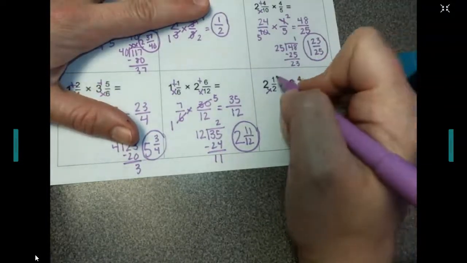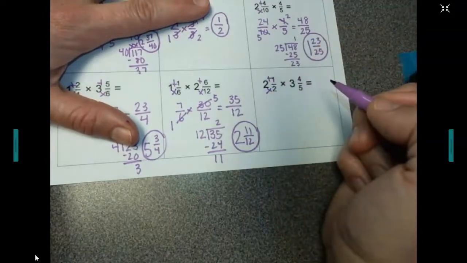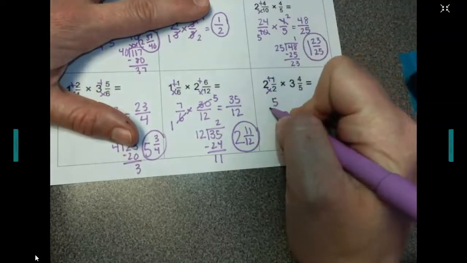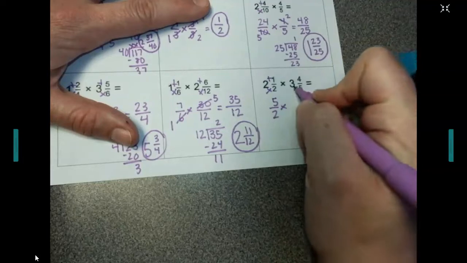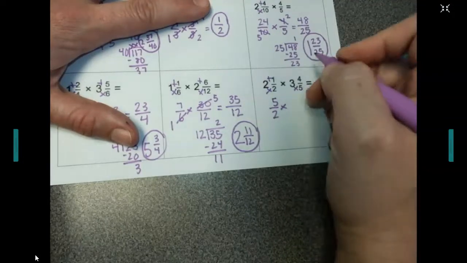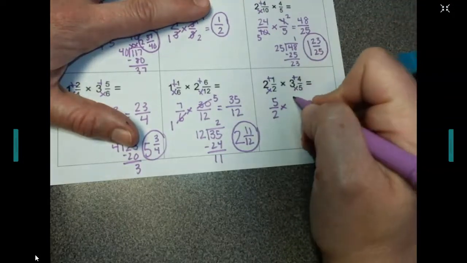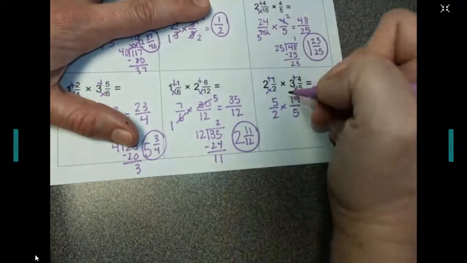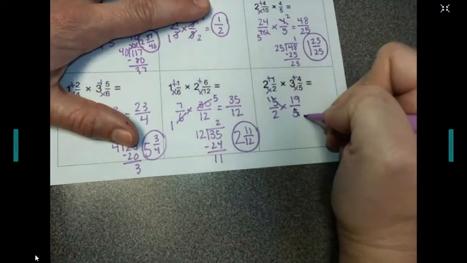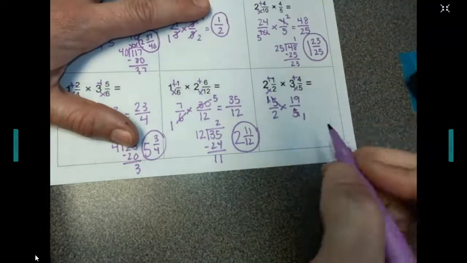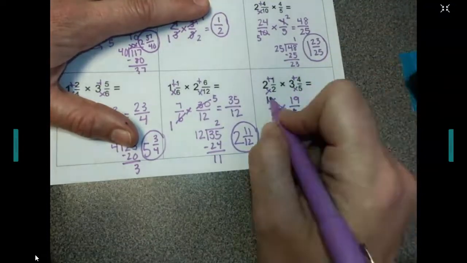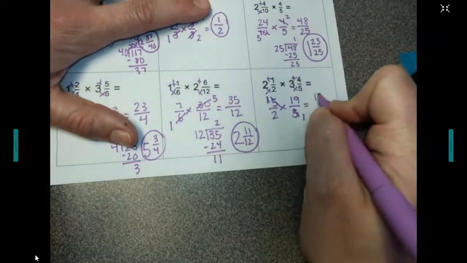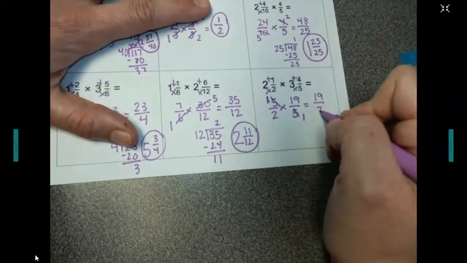2 times 2 is 4, plus 1 is 5. So I have 5 over 2 times 15 plus 4 is 19 over 5. 5s are the same, so we can cross those out and make them 1s. 2 and 19, nothing's working with that. So 1 times 19 is 19. 2 times 1 is 2.